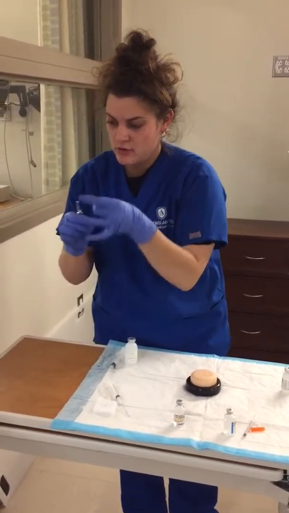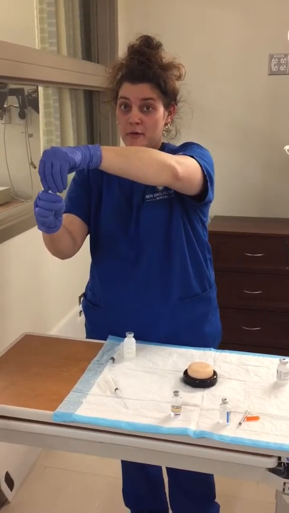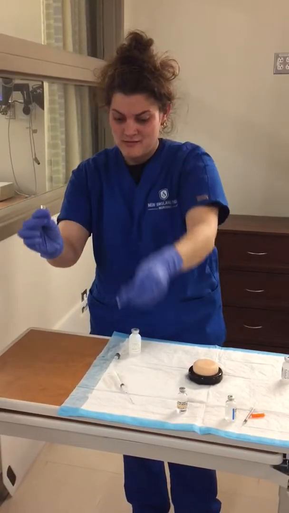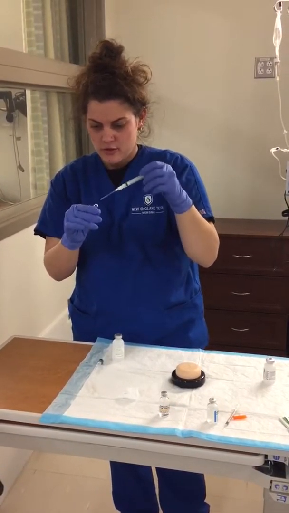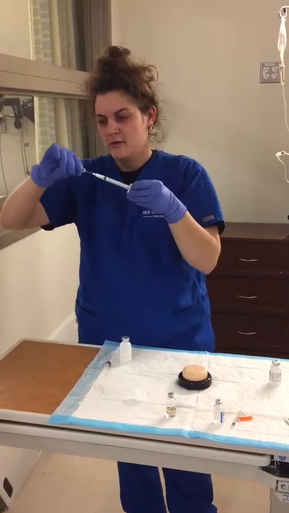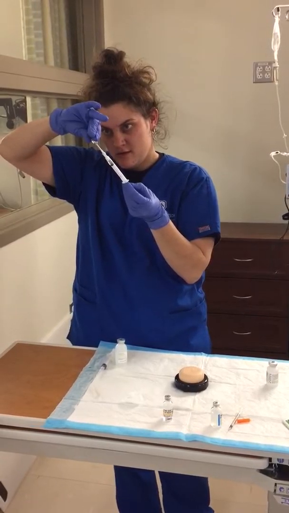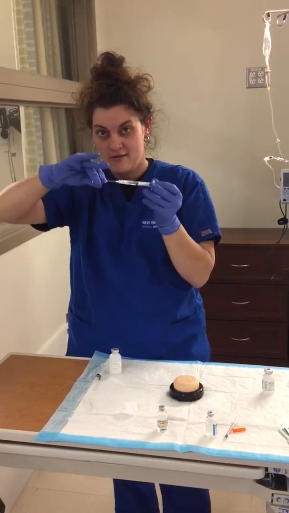For an ampule, you would break it away from your body. If I can do it. And then you would take the filtered syringe and put it into the container. And then draw up the liquid slowly until the entire ampule has been drawn.